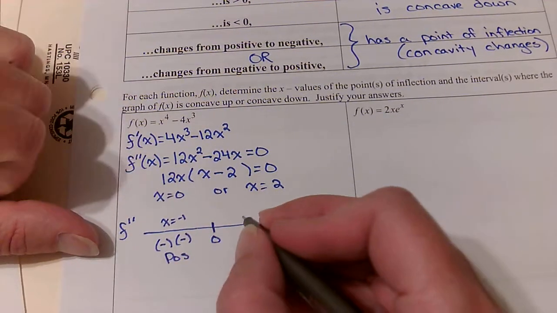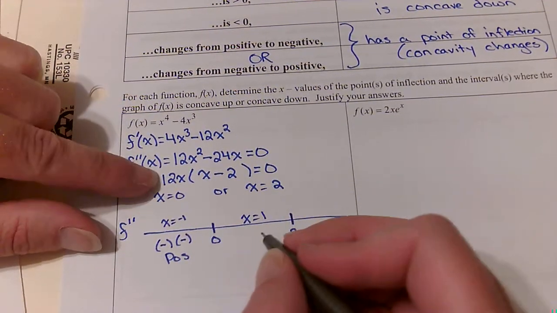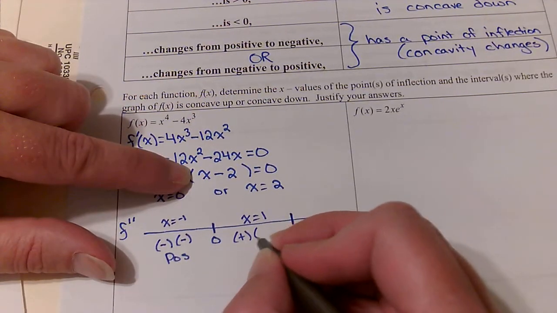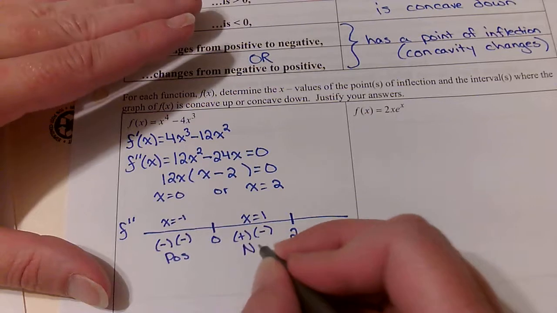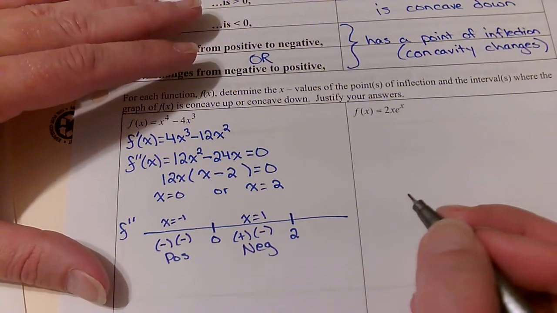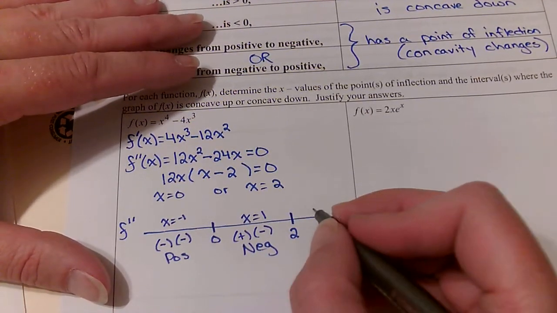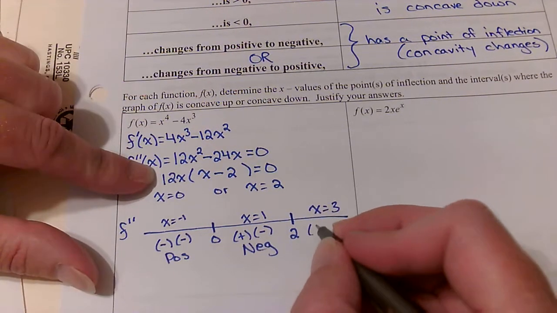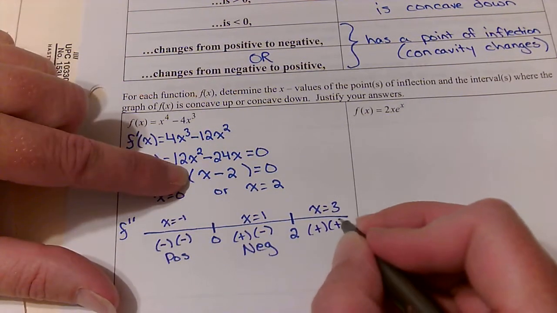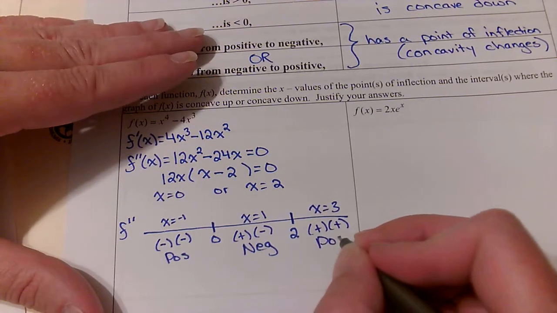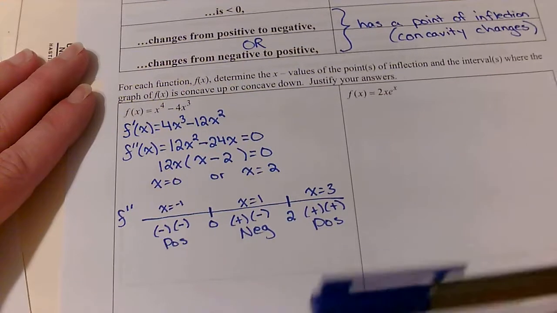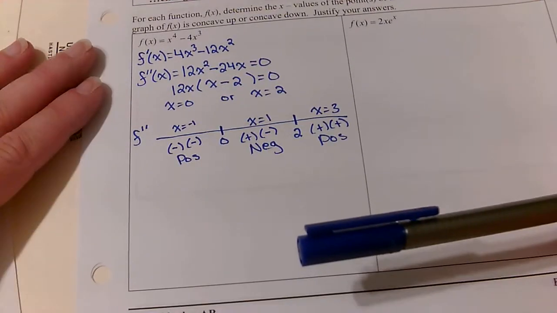Let's pick 1. 12 times 1 is positive. 1 minus 2 is negative. So in this realm, the second derivative is negative. After 2, 3 sounds good. We'll have positive and positive. So overall, it's positive. So what does this tell me? Well, it tells me a lot about concavity.